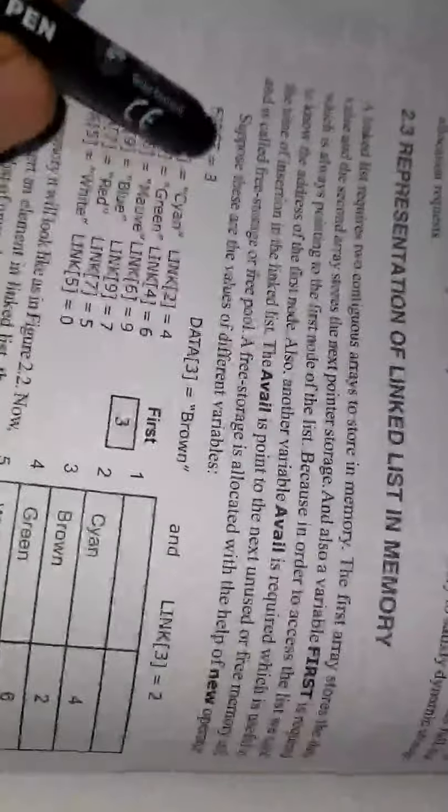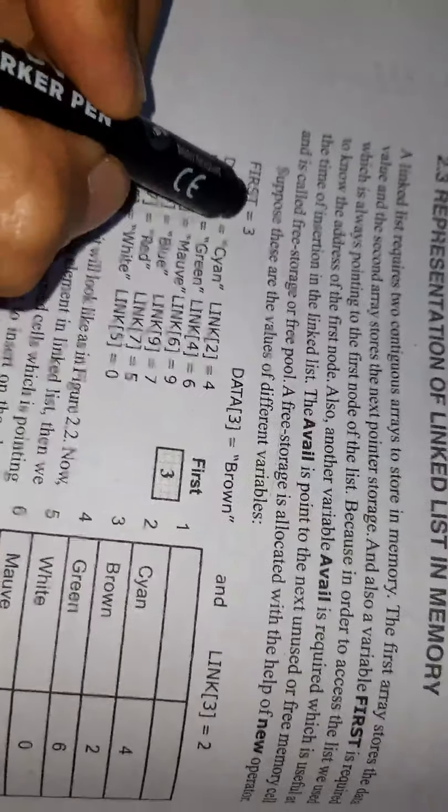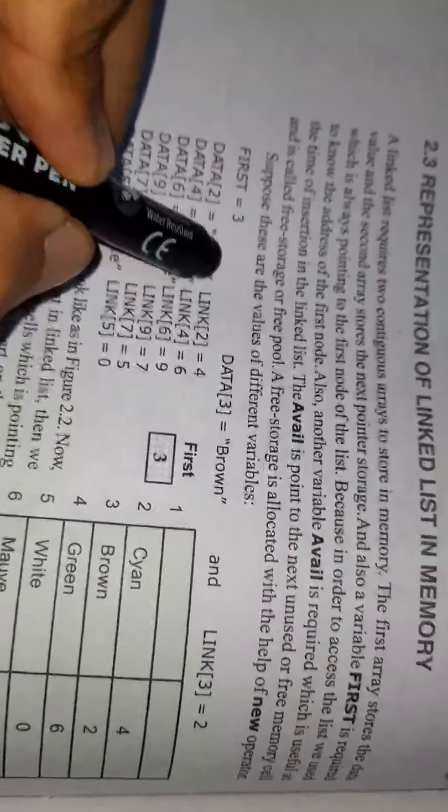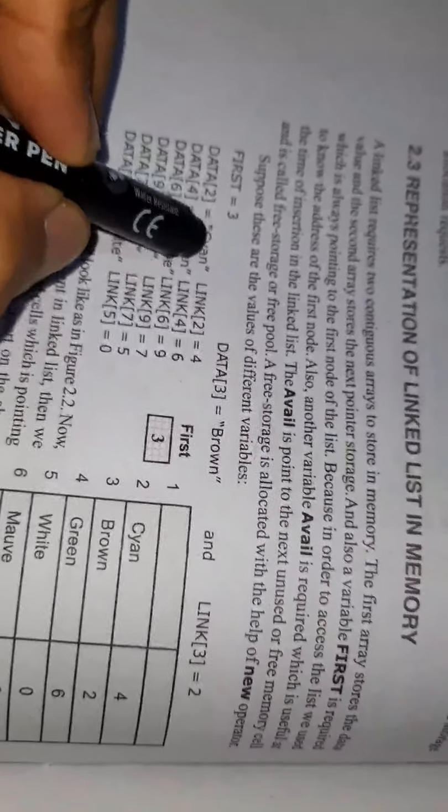Here you can see in this picture the data. This is the array name, the variable name. Here the index is 2, which means that in index 2 the color cyan is stored, right? Now how is it linked to the next color, green?